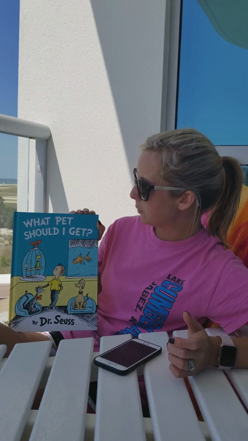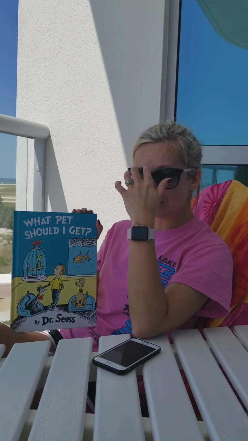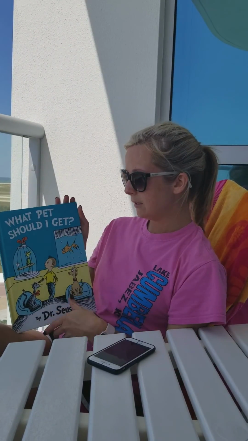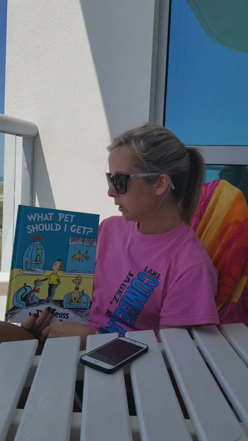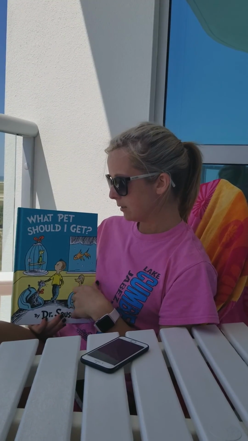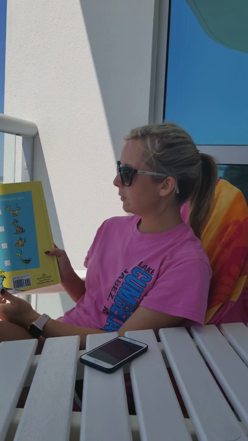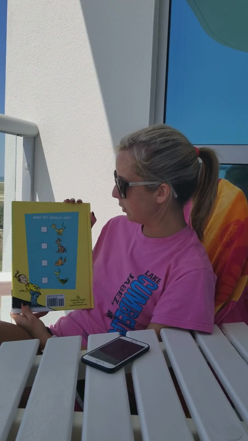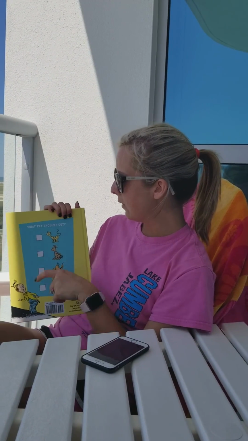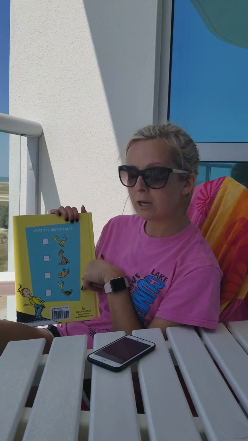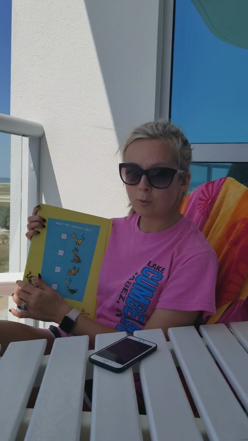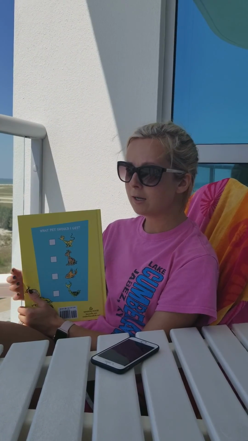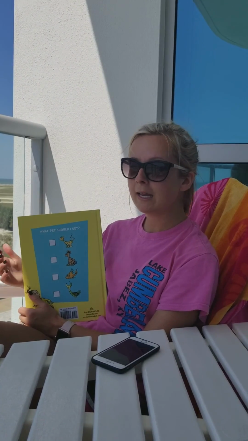So what I want to do with this book is read it to my students as an anchor book, and at the end they have to make up their mind and choose which animal they think they picked. What's kind of cool is that on the back cover it says, "What pet should I get?" And they have to choose which pet they got. It leaves you hanging at the end and doesn't tell you which pet they got. The student has to make up their mind and decide.